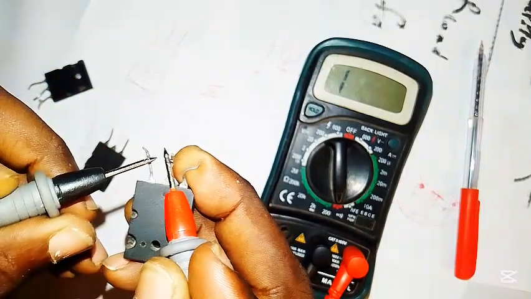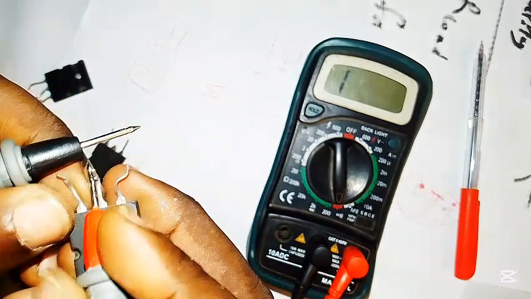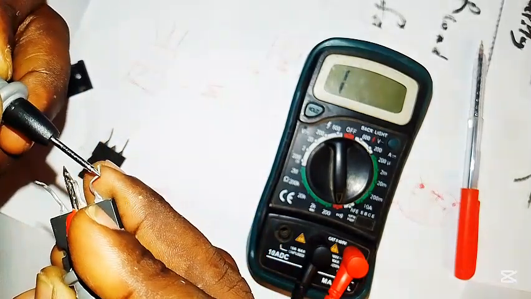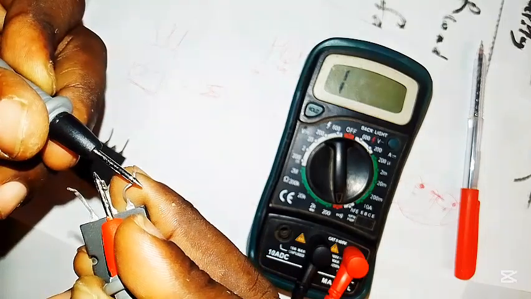So let me use this and touch this. Did you see any reading? No. This will still remain at the middle. Let's move to the other side. Do we see any reading? 0, nothing. So let's see, this side nothing, this side nothing.